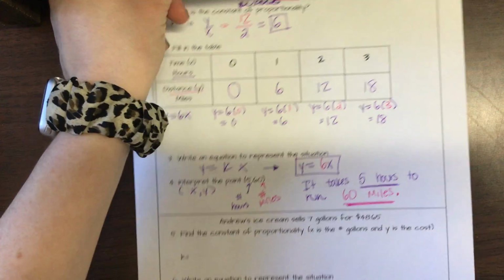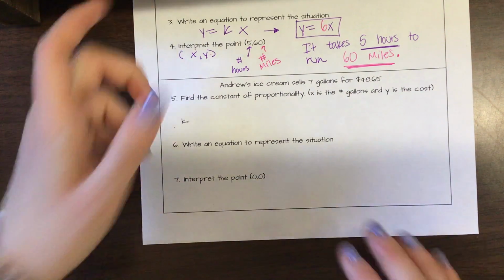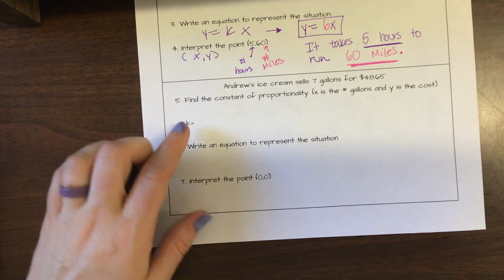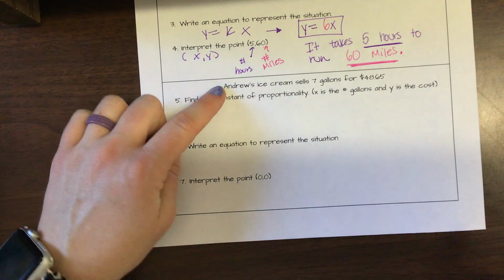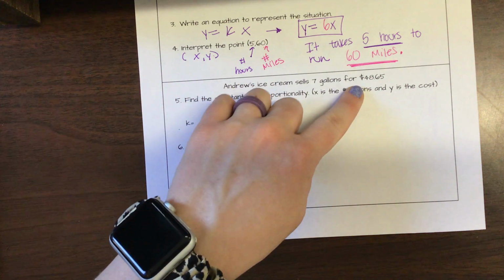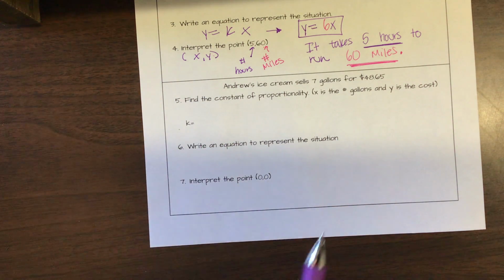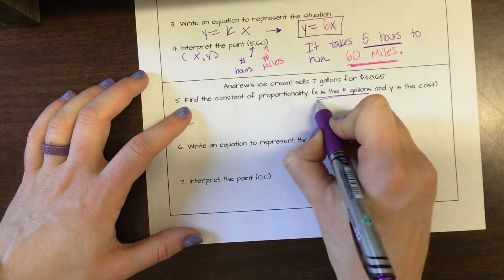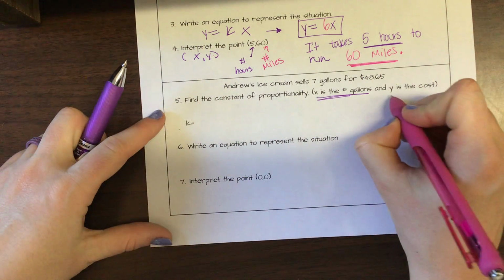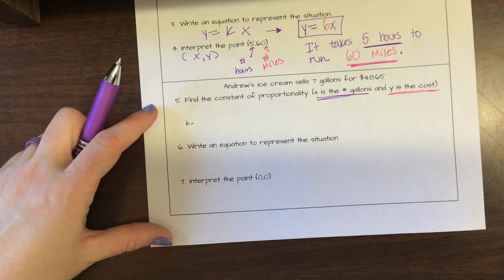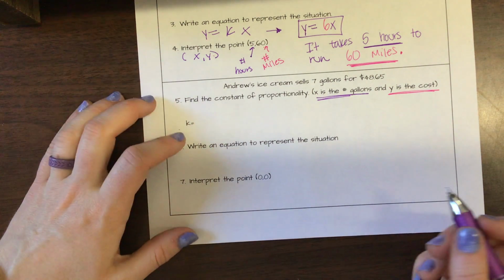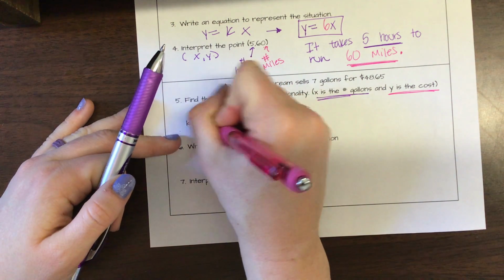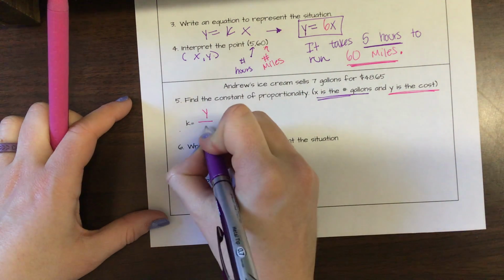All right. This next one just gives us a situation. Andrew's Ice Cream sells 7 gallons for $48.65. Find the constant of proportionality where x is the number of gallons and y is the cost. Okay, so our constant is y divided by x.